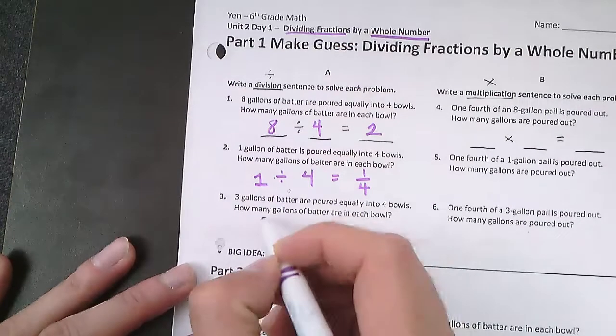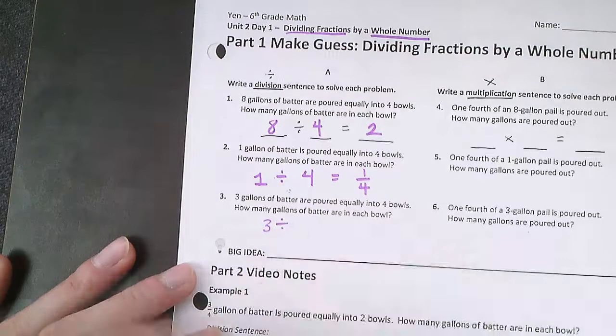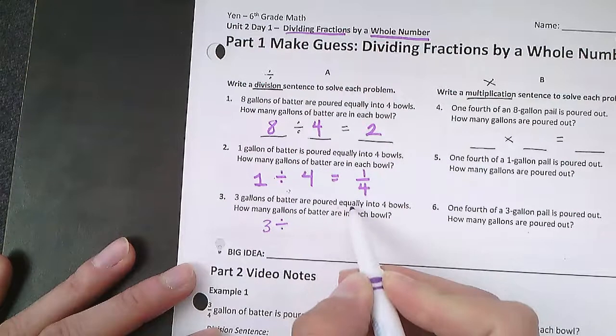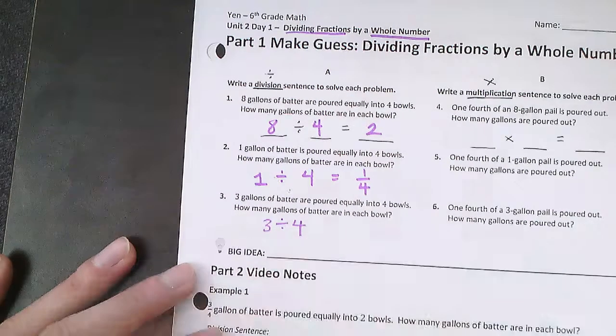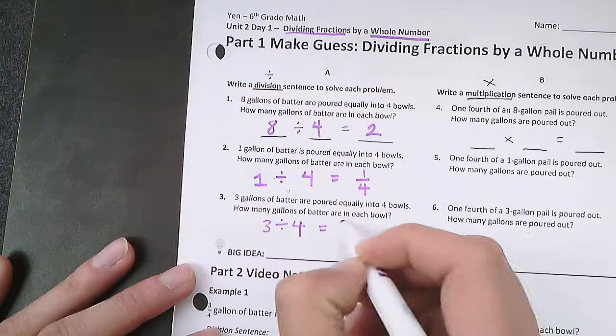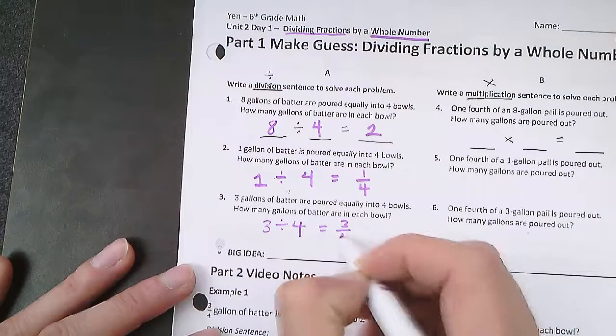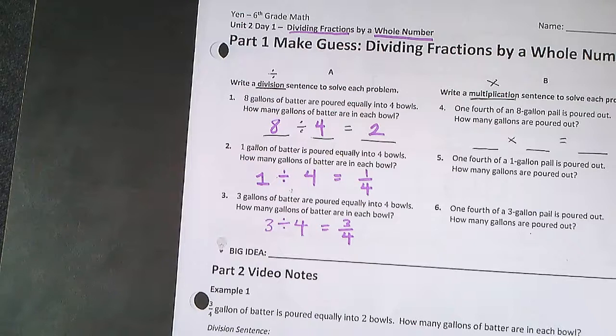On to number 3. 3 gallons of batter are what we start with, and 3 gallons are poured equally, so we're dividing the 3 gallons into 4 bowls. And so 3 divided by 4 is the same thing as 3/4. So there's 3/4 of a gallon in each bowl. If you got all those right, 3 gold stars to you.